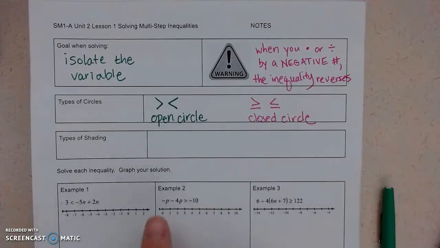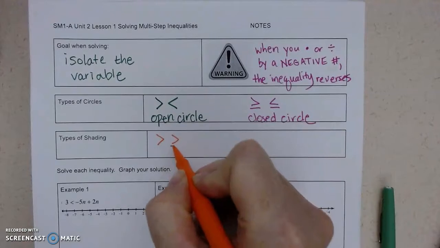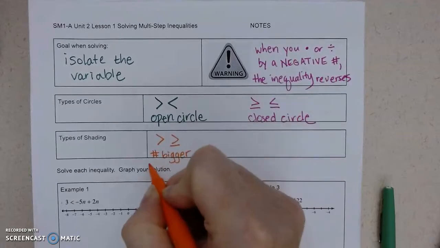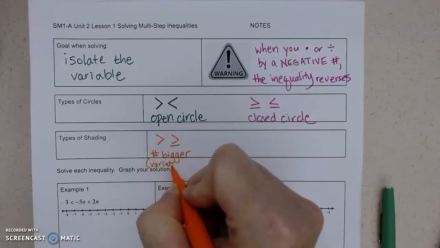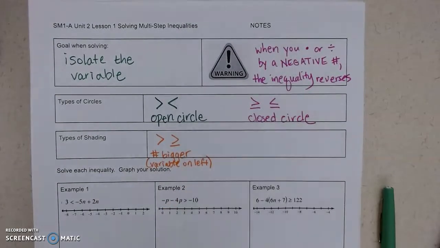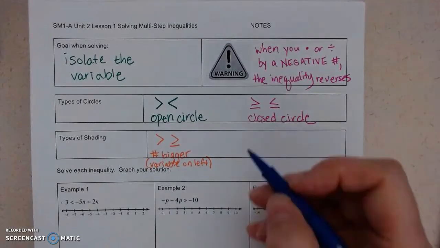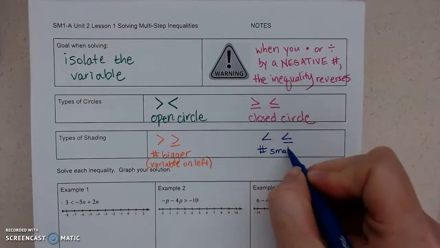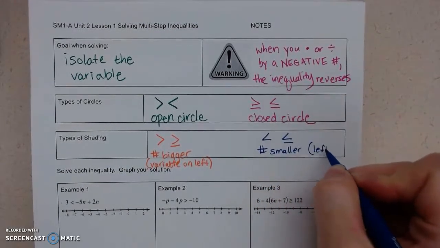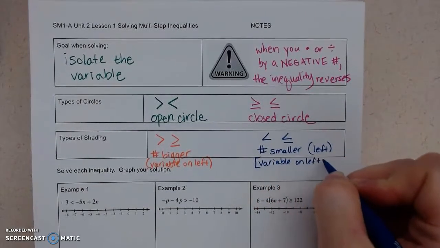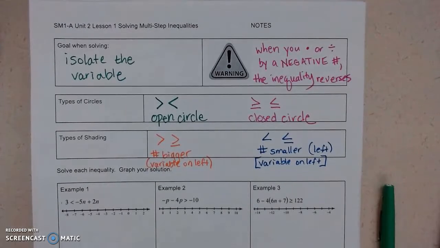Now, the shading, since we're on a number line, we want to show all of our answers because there's more than one answer. So if it's greater than or equal, we want to shade all the numbers that are bigger. And this really is a rule if your variable is on the left. Otherwise, you're going to read your inequality backwards and shade it appropriately. If we have less than or equal, we want to shade all the numbers that are smaller, which is usually to the left. And once again, that is generally the rule if your variable is on the left, which I always like to switch my answer so I know it's correct.